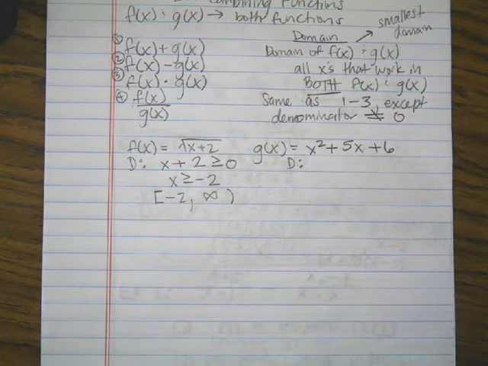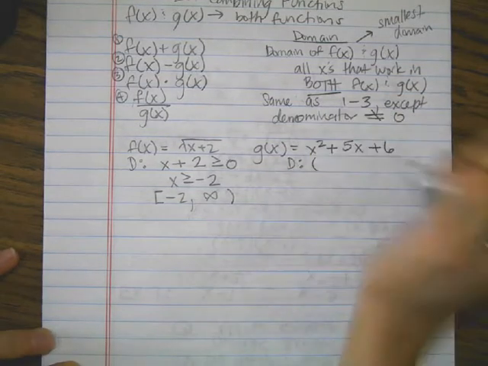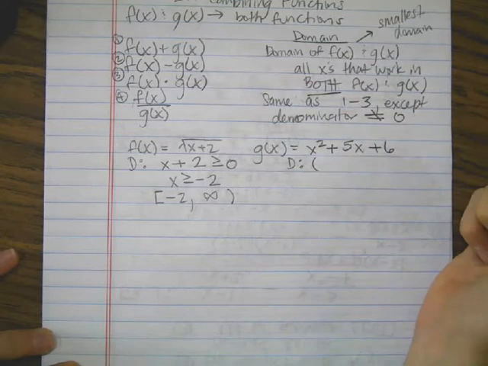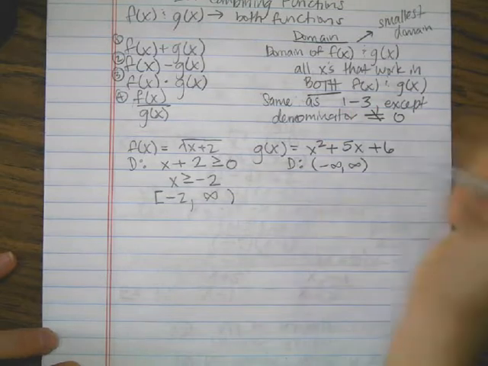Is there an even root? No. Is there a fraction? No. So then what is it? Yeah, but what's the domain? Well, what's the domain of any parabola? All real numbers. Good. Negative infinity to infinity, all real numbers.